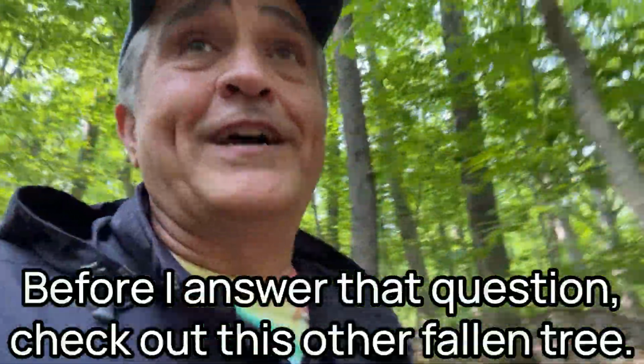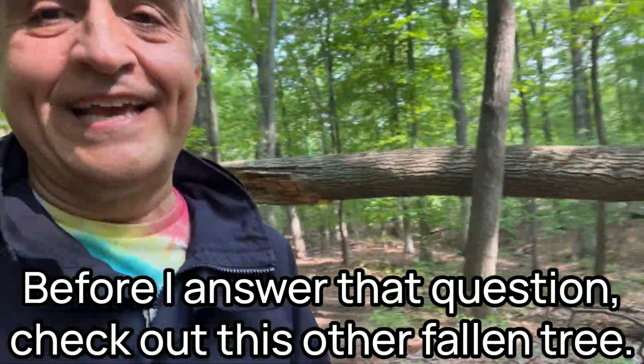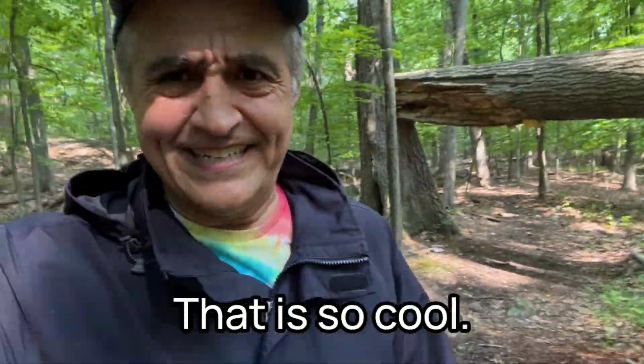Before I answer that question, check out this other fallen tree. I get to walk underneath it. That is so cool.